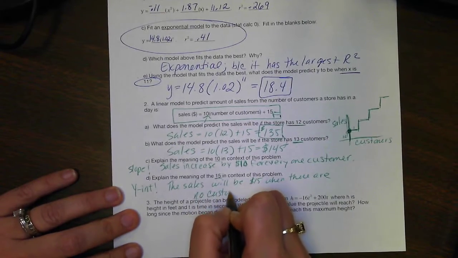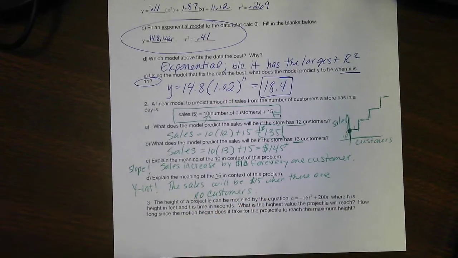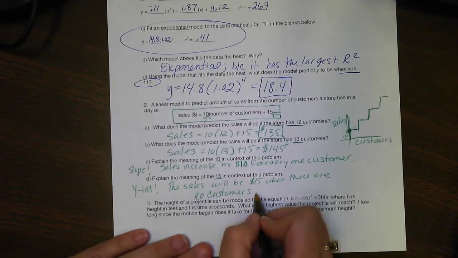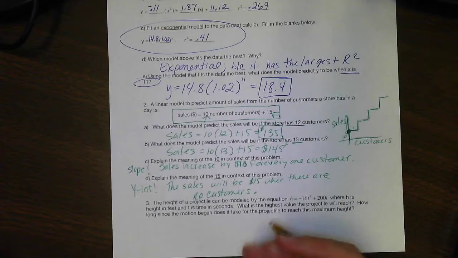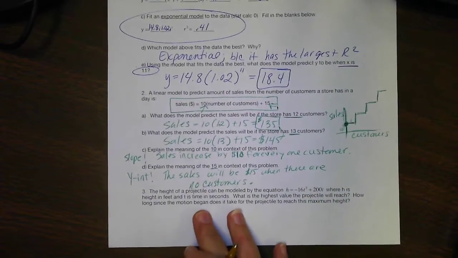That does not make complete sense in this context. If there are no customers, there are no sales. But that's what extrapolation is. Sometimes the model doesn't work for all values.